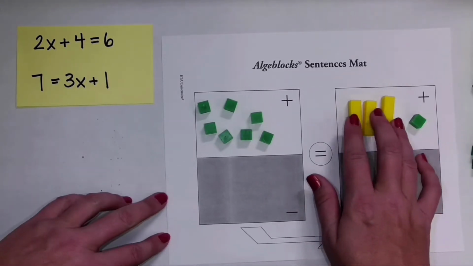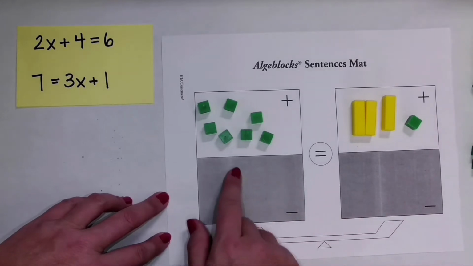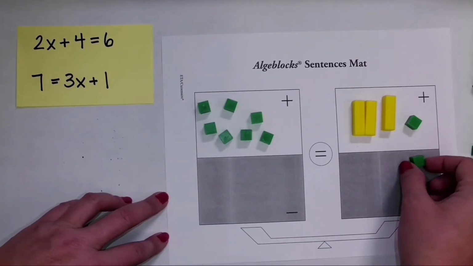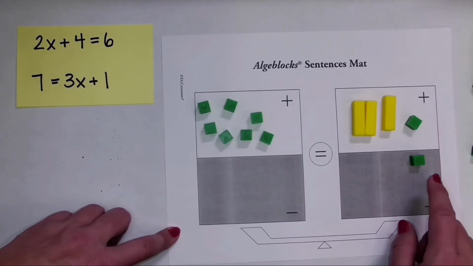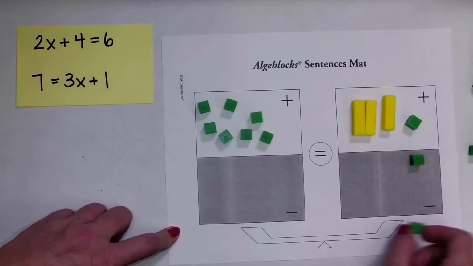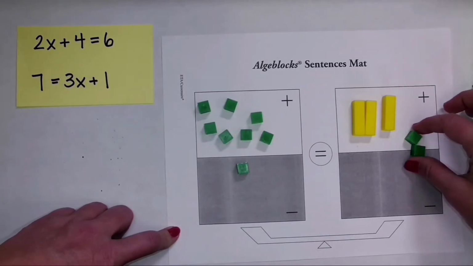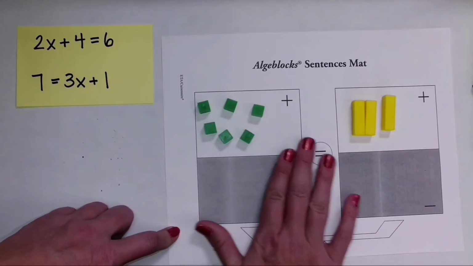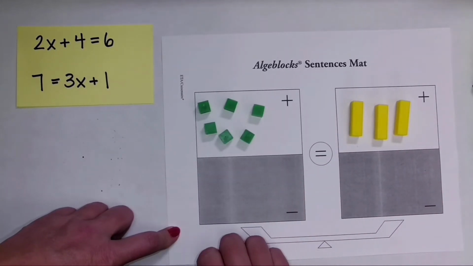Now we are going to isolate this variable. That means I want to remove this constant and move it to the other side of the equal sign. And I can use zero pairs to do that. So I'm going to create 1 zero pair, but remember, whatever we do to that side of the equal sign, we also have to do to this side of the equal sign. So I create a zero pair there, remove that. I create a zero pair here and remove that. So now I have 3x equals 6.